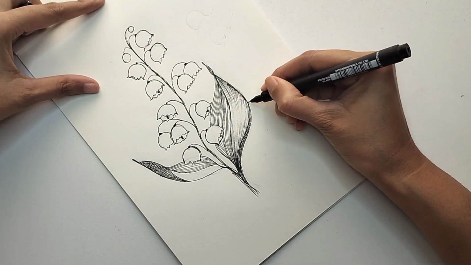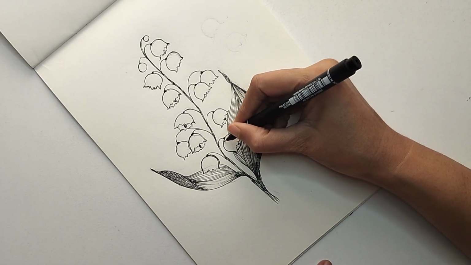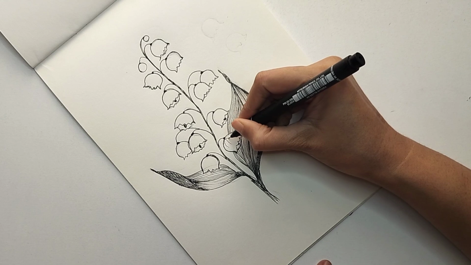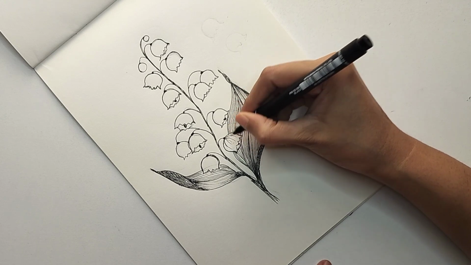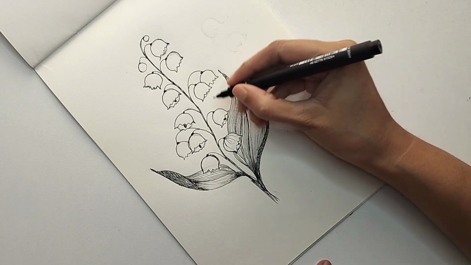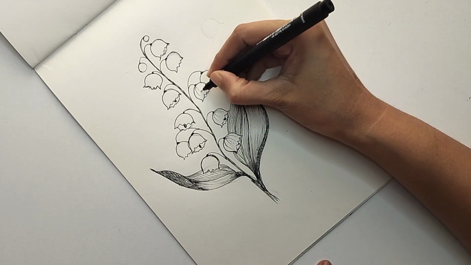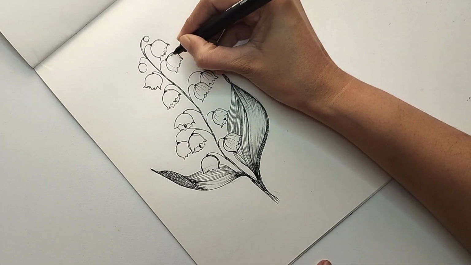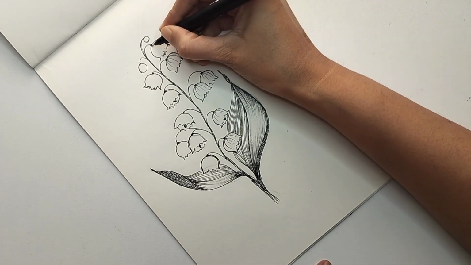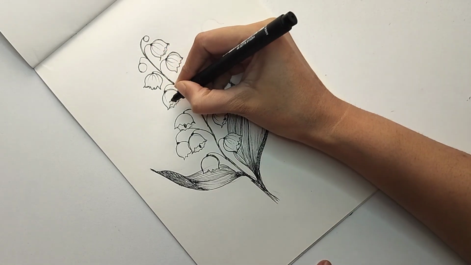Now let's do the flowers. For the flowers you can create some curves from the center part of the flower towards the downward direction like this. So first do it for all the flowers that you have. These are basically curves, not lines, as per the flower shape. So you can create 3 to 4 lines like this and repeat it for all the flowers that you have.